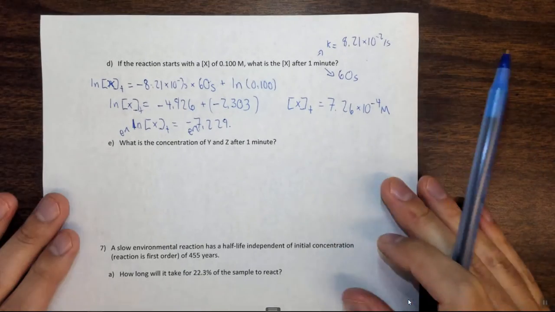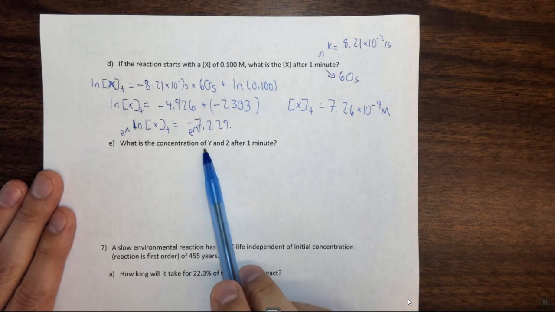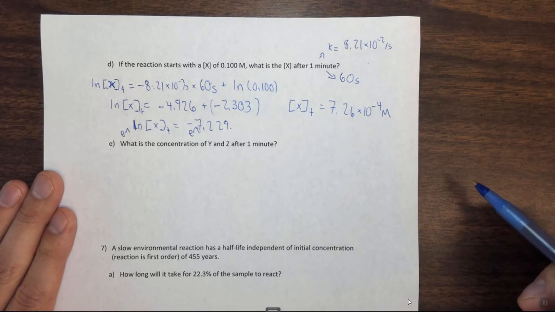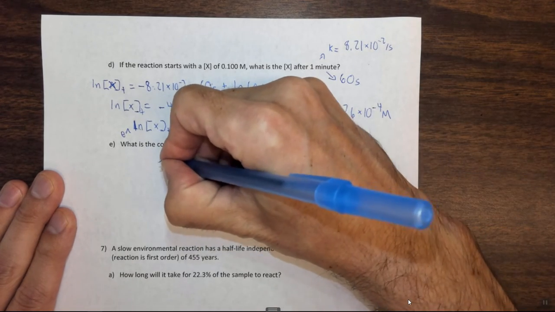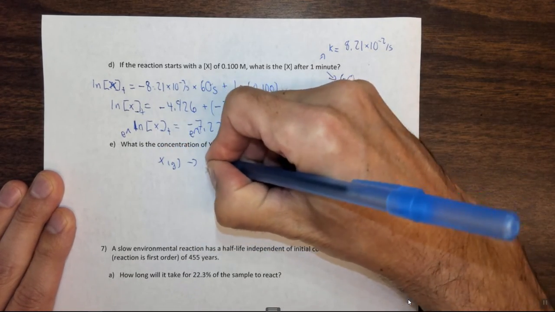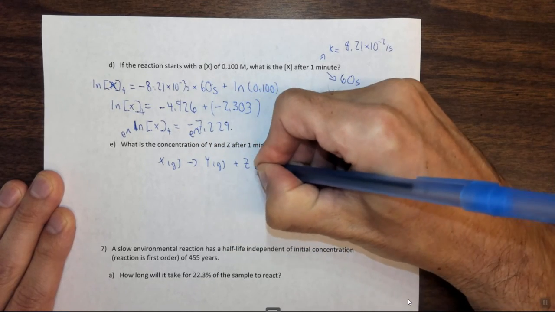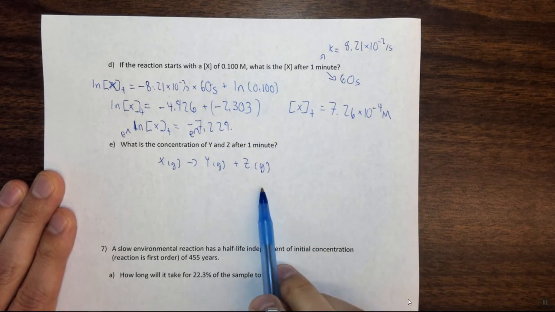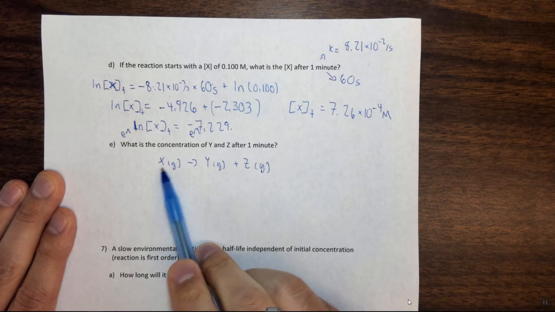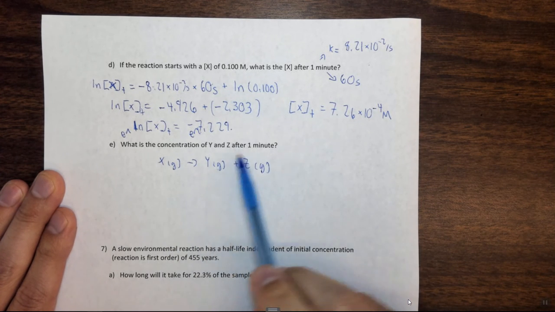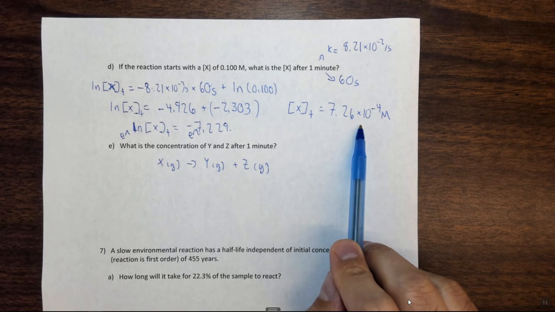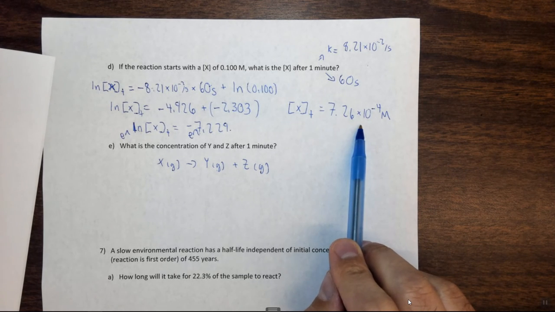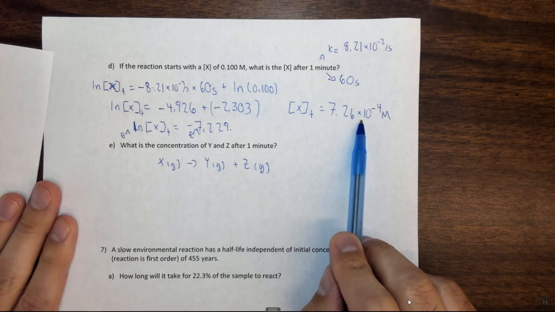The final question is what is the concentration of Y and Z after 1 minute? Well, if all of the X was used up, because remember the equation is X gas yields Y gas plus Z gas, when it's one-to-one stoichiometry, if all of the X was used up, Y would be 0.1 molar and Z would be 0.1 molar. But not all of the X was used up. In this case, we have a little bit of X left. In fact, we have this much X left.